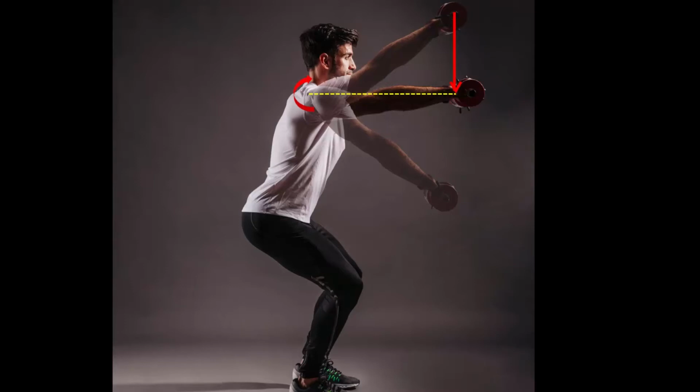Or if I look at it this way, let's say that the person dropped the weight a little bit, and this now is at 45 degrees of shoulder flexion. Its moment arm is also shorter. In fact, if we were to compare the moment arms at this angle versus the moment arm at 90 degrees, look how much shorter it is.